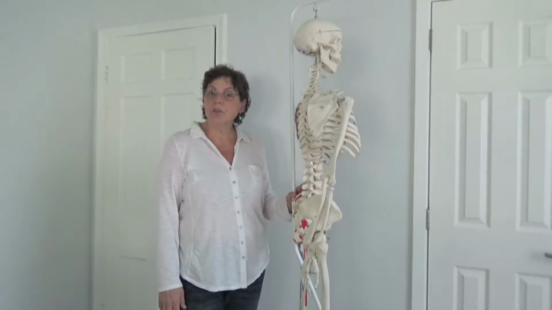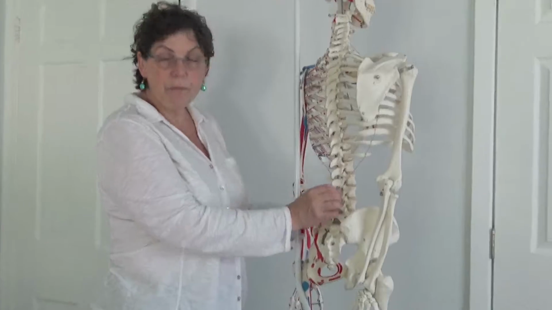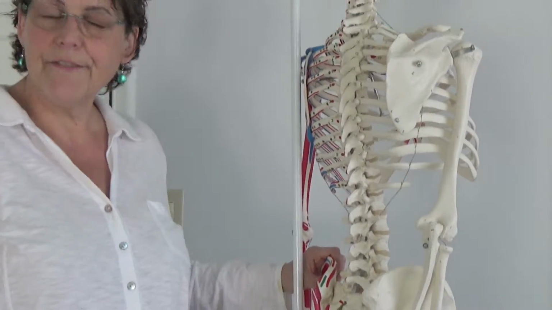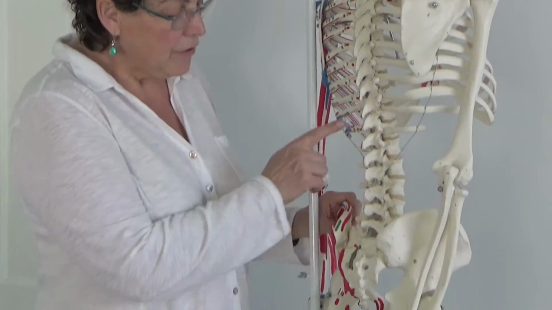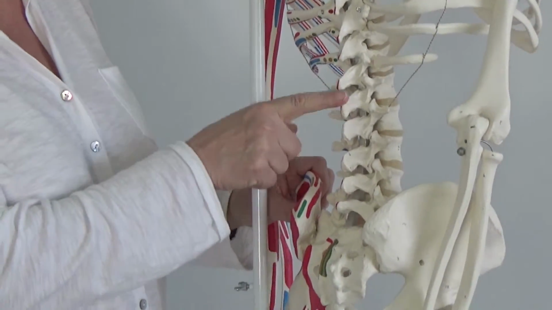I'm going to talk about low back pain. Specifically, the low back are the lumbar vertebrae. That's what we sort of classify as low back. There's 5 lumbar vertebrae. This is L5, 4, 3, 2, and 1.